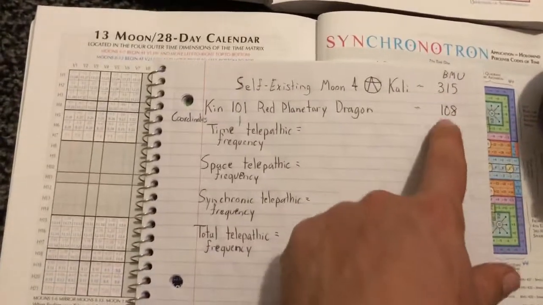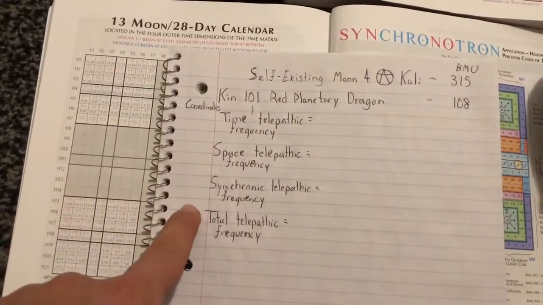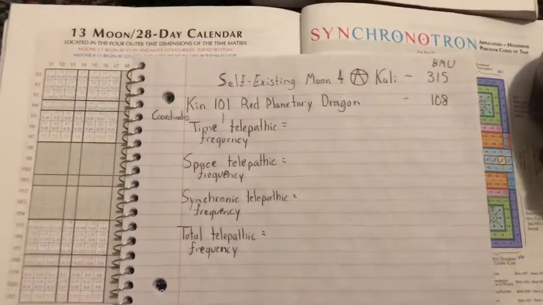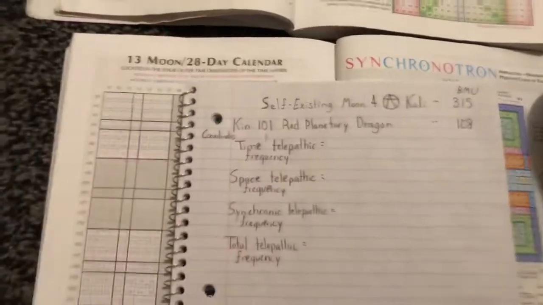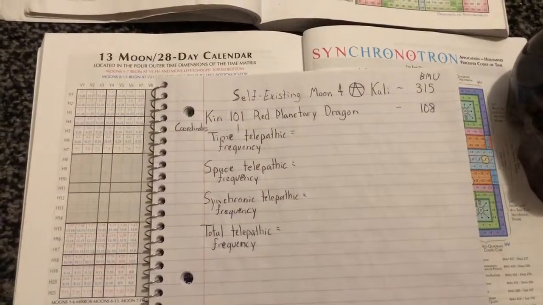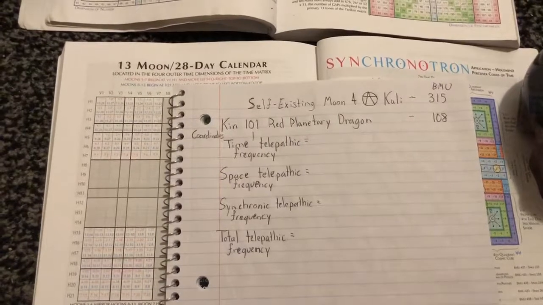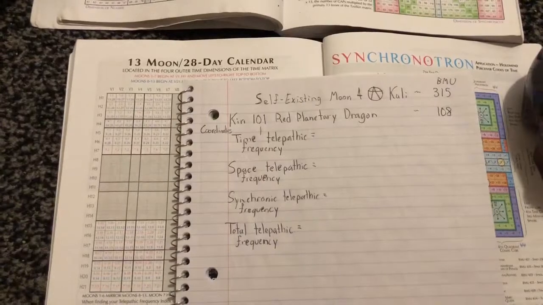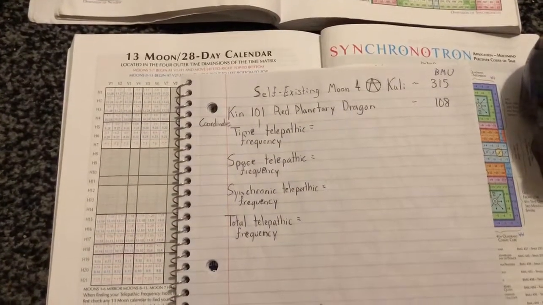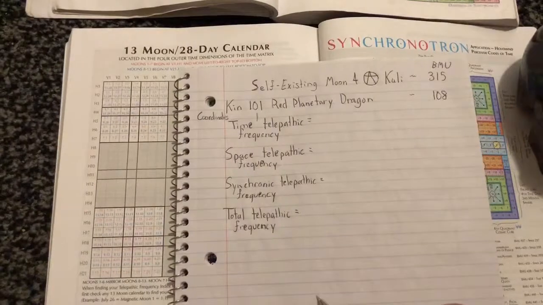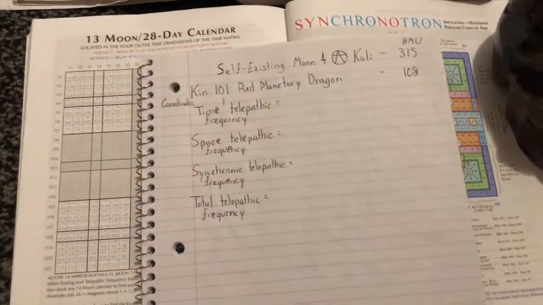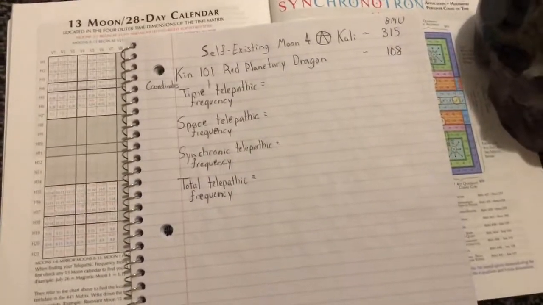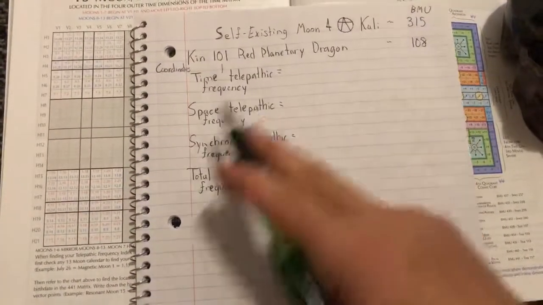And then once we know what the BMU is, we can find the coordinates, and then I'll show you how to do the calculations. Really simple. It's honestly just coordinates and addition. It is vastly more complicated than that in many aspects that I do not understand and probably will never understand. But trying to understand it helps us learn and accelerates the evolution of the planet and everybody else, so it's a good thing. So anyways, the time telepathic frequency.